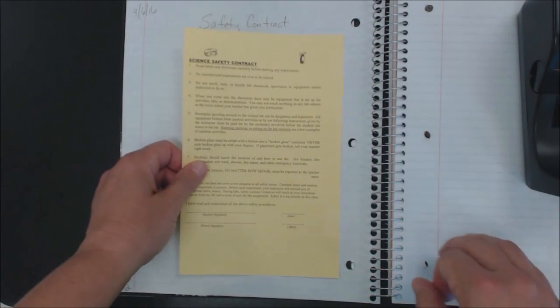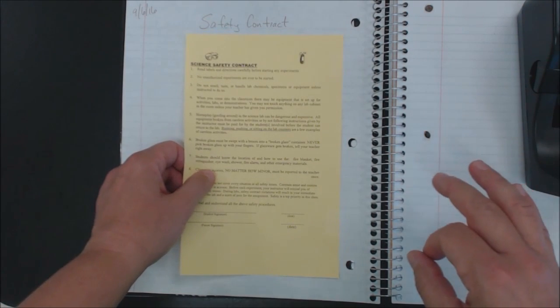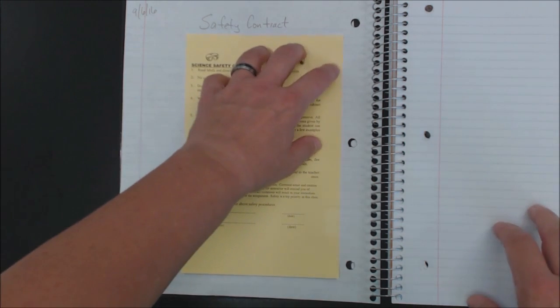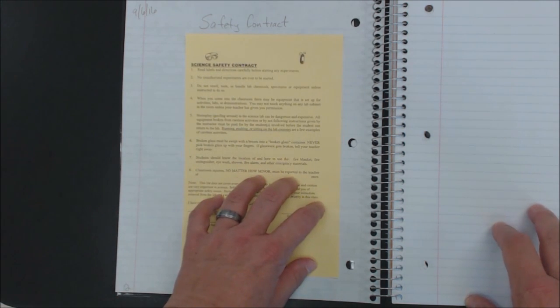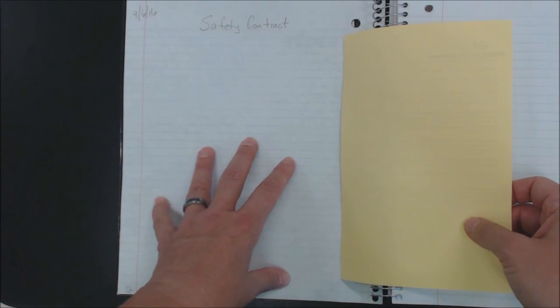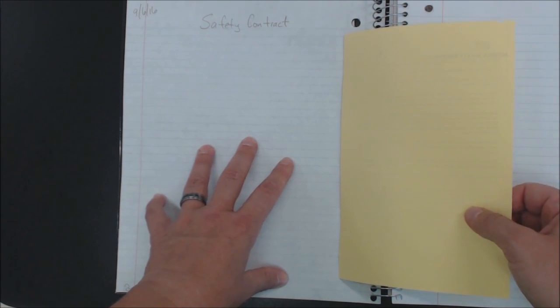Everything that we put in the notebook, unless I tell you otherwise, is always going to be flippable. So flippable means that we're going to tape it in using 2 small pieces of tape, and that way we can flip it out of the way and do some work behind it. It allows us to be more efficient with our INB.